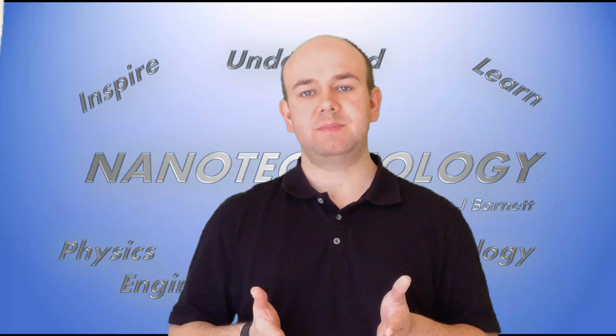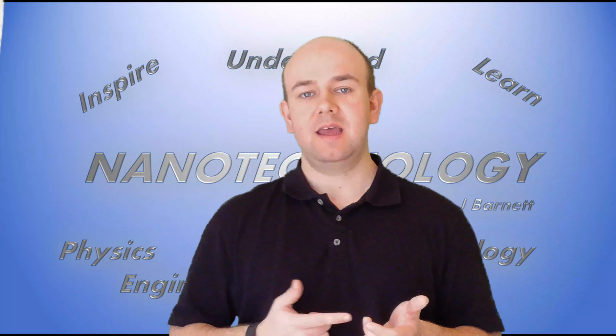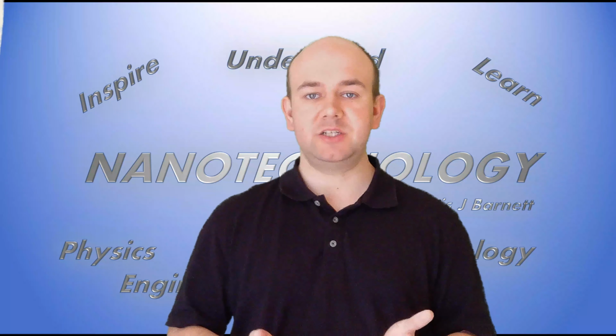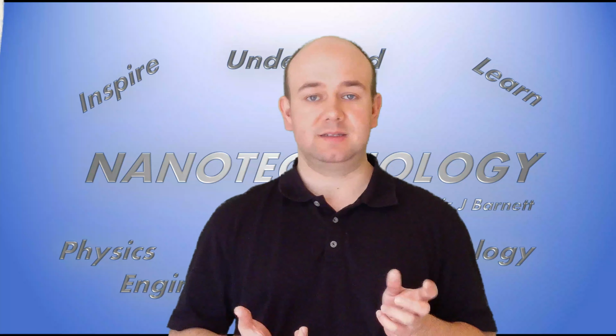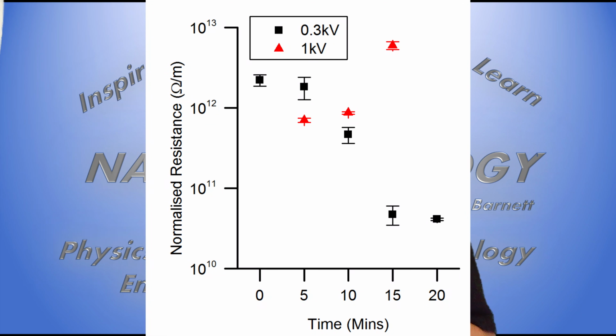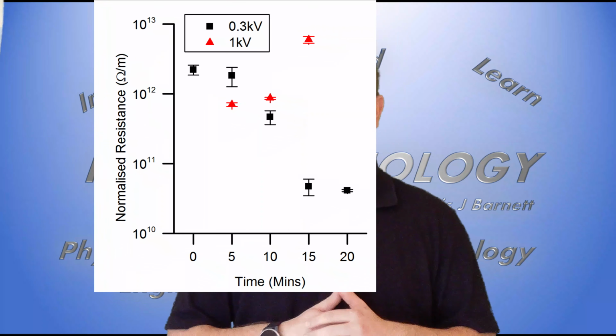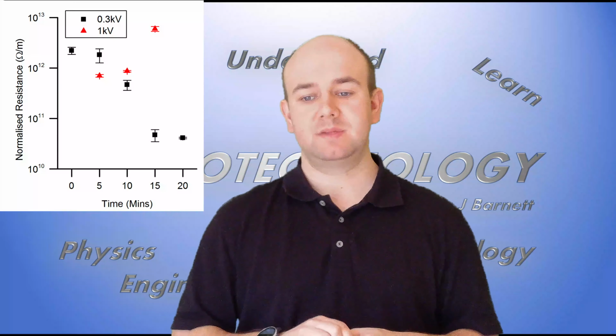Like in the previous paper, this corresponded with a reduction in the measured resistance. We also saw that at this power there was no change in the photoluminescence, so that tied in well with the previous paper on nanorods.